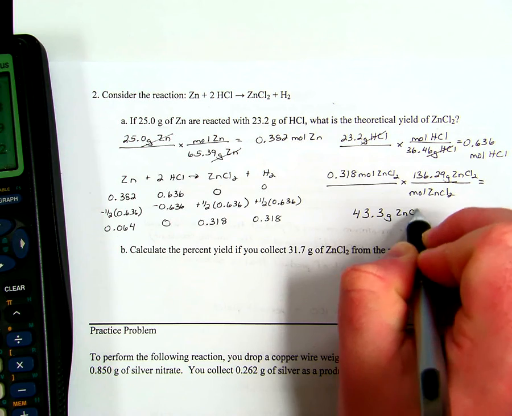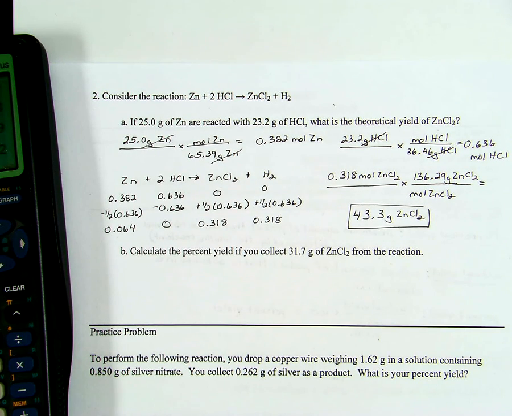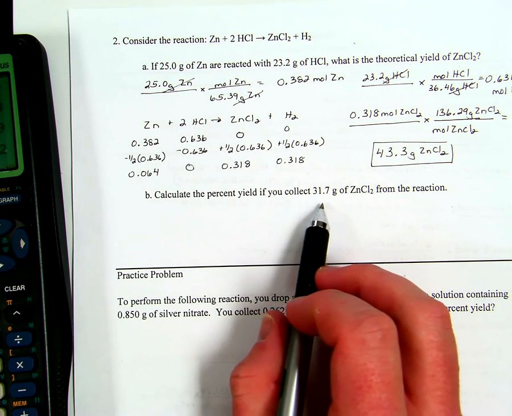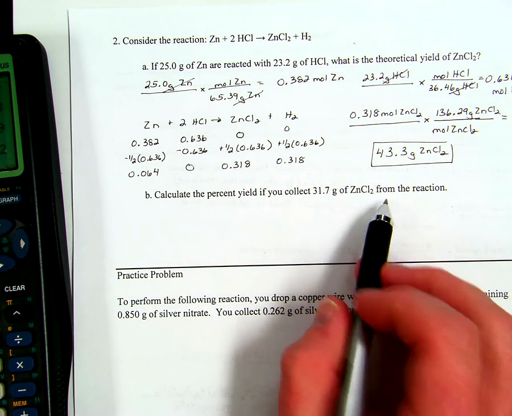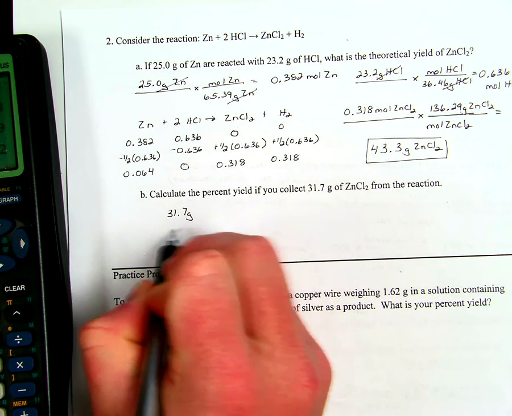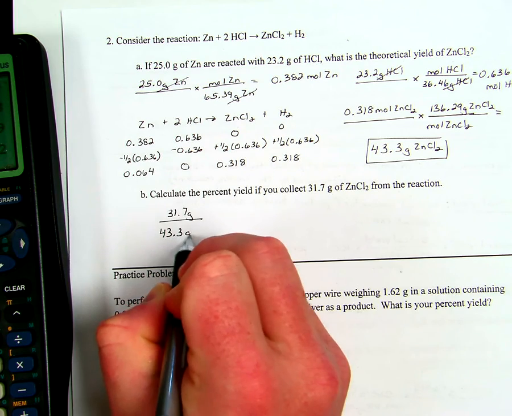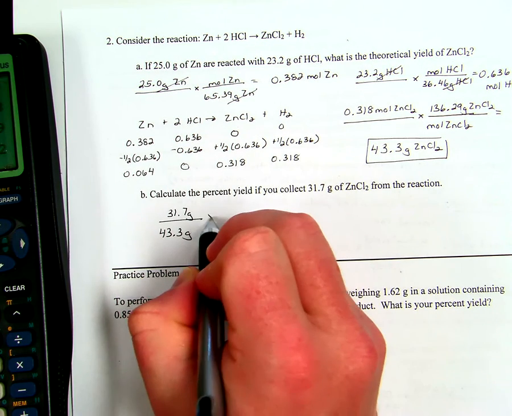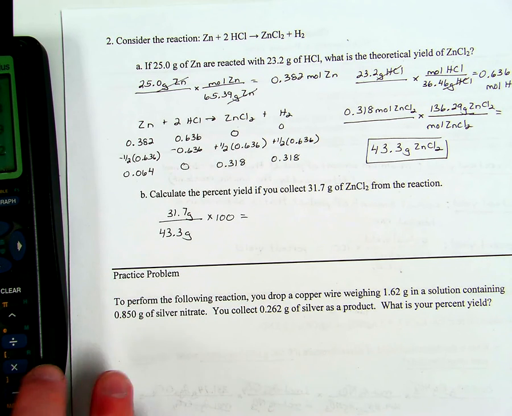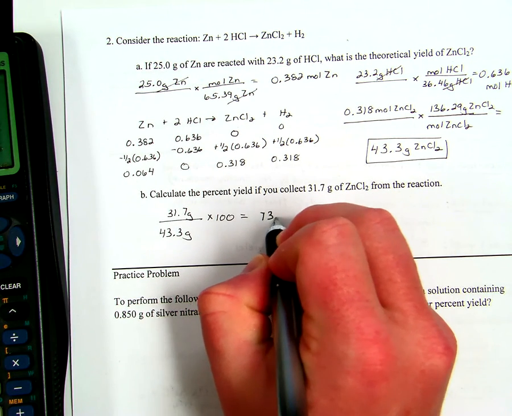And there's our theoretical yield. Alright, next question. Calculate the percent yield if you collect 31.7 grams of zinc chloride from the reaction. Well, we actually get 31.7 grams, so that's our actual yield, divided by the 43.3 grams that we calculated as our theoretical yield, multiply by 100. So just doing the division, this gives us 73.2% yield. There it is.